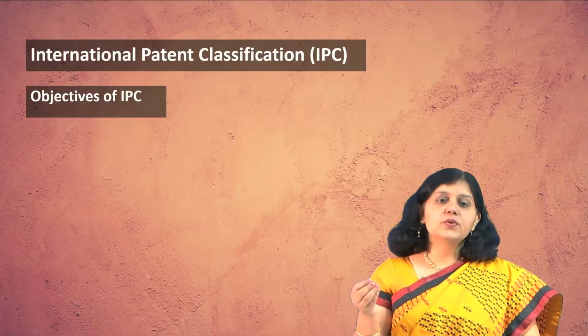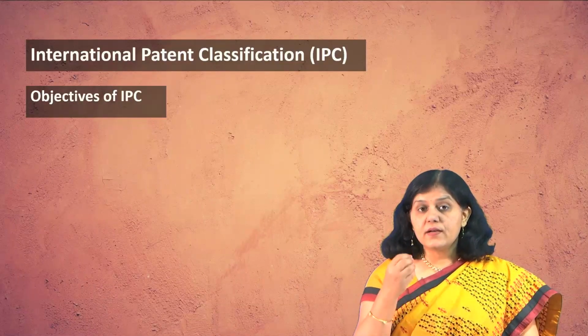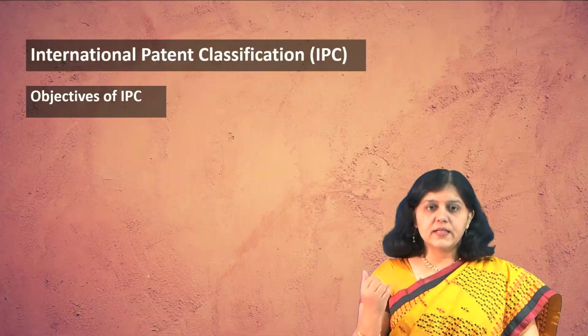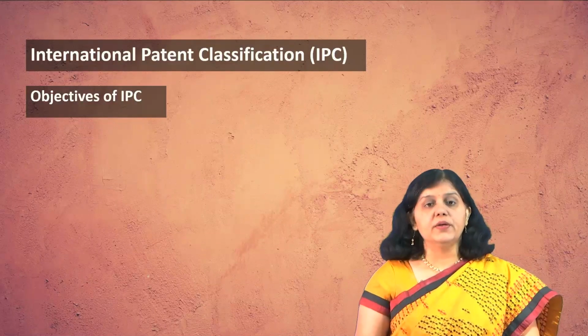When you go through the IPC, especially when you focus on your interested domain where you are working, then you can understand how nicely the technology is classified, at such a fine level, that you will appreciate that this technology is so nicely grouped, and it is like giving you the state of the art available in that particular domain.